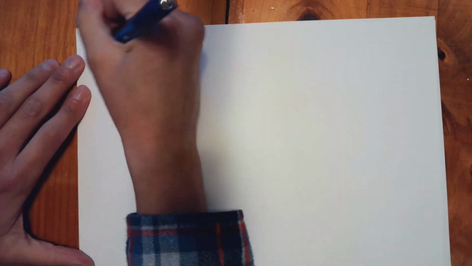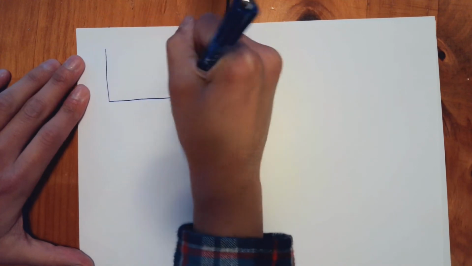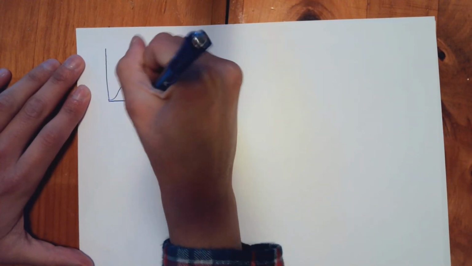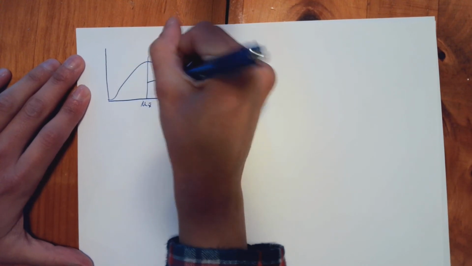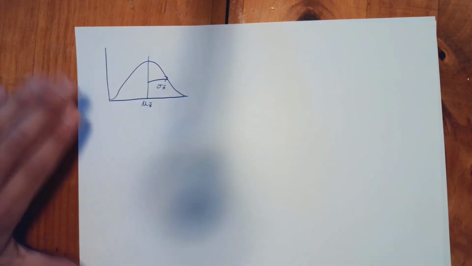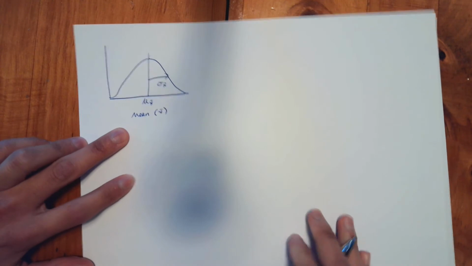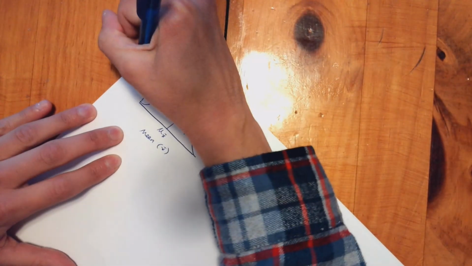All right, so sampling distributions for the mean when the underlying variable is normally distributed or the sample is greater than 30. They look like this, where we have the mean on the x-axis and the probability on the y-axis.